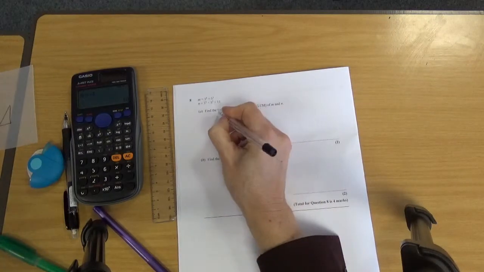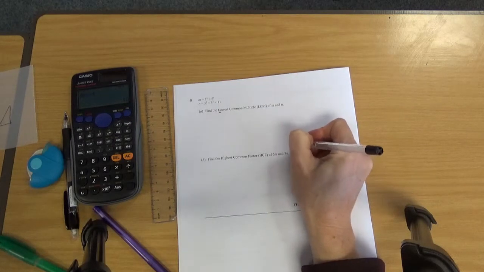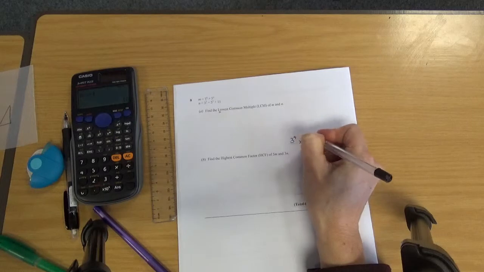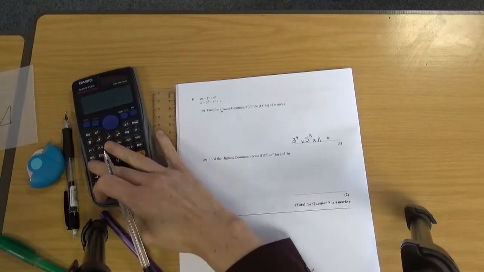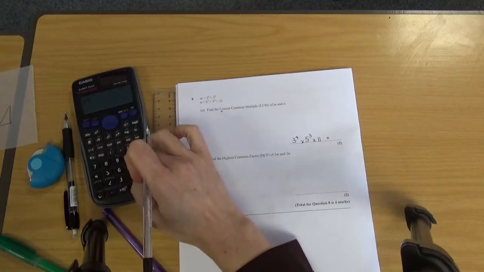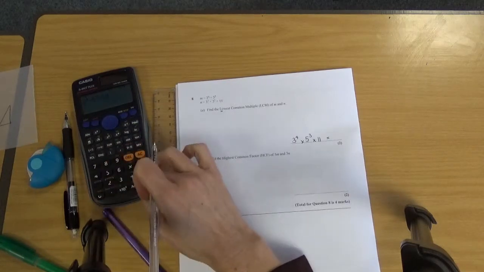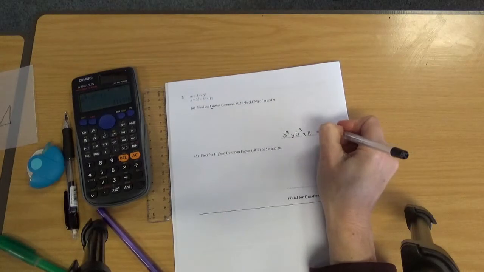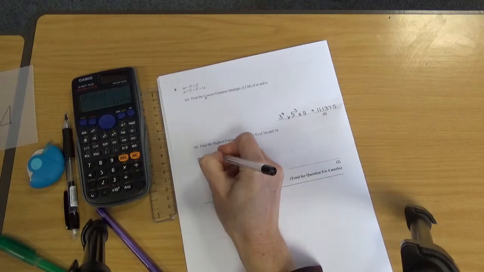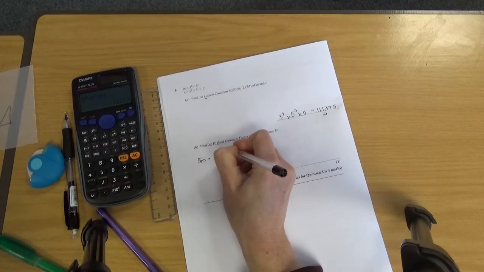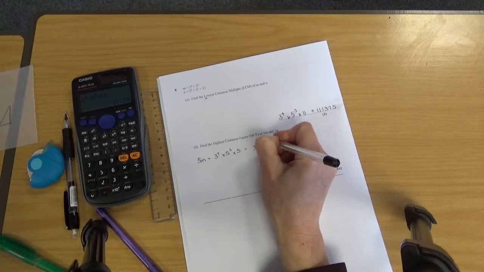Lowest common multiples, although it says lowest, I want the higher powers. So 3 to the 4 is the highest. 5 to the 3 is the highest, and I need to include the 11 as well. I could change that to a long number, 1, 3, 7, 5. Now 5m is 3 to the 4 times 5 cubed multiplied by another 5. So 3 to the 4 multiplied by 5 to the 4.